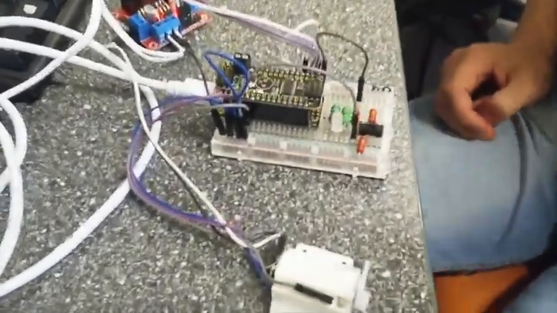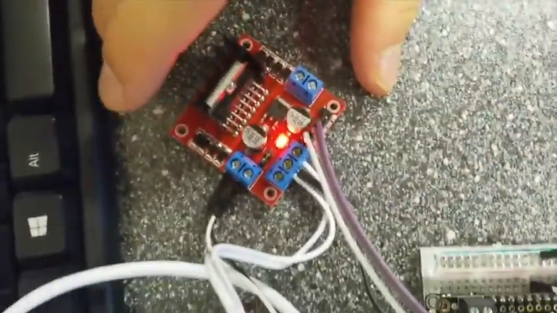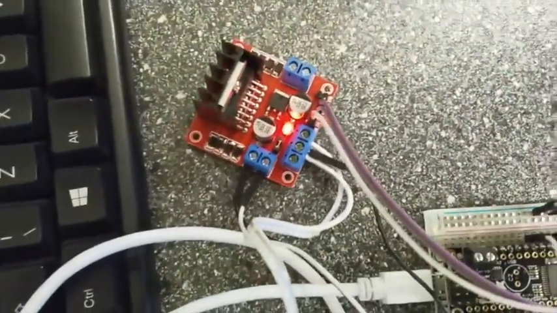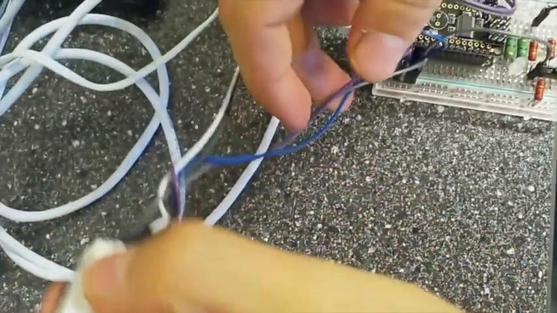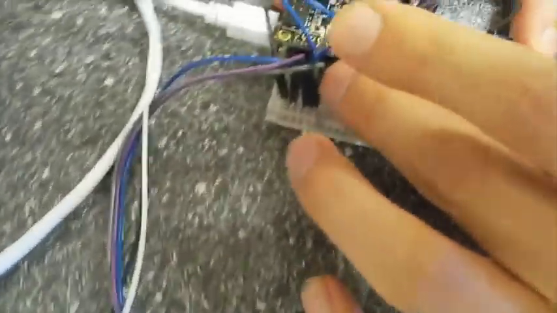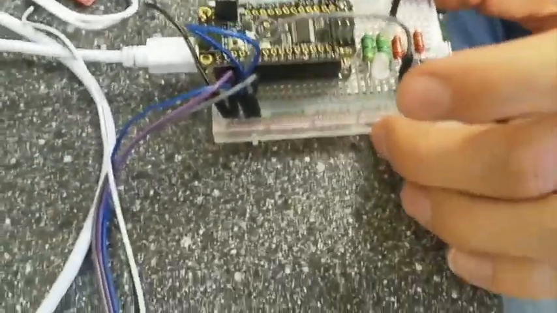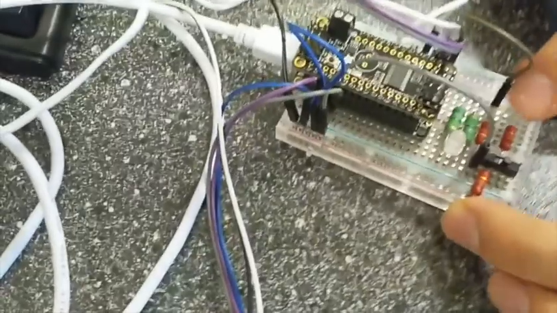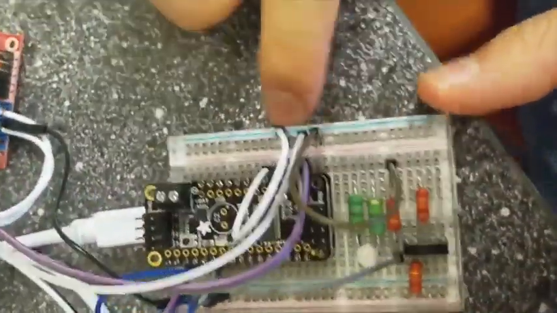Here's our PID controller setup. This is the board that controls the engine. On the side we have cables of the potentiometer, and we are reading through analog input what is the value of the potentiometer. It also goes to ground, and this is our little ground bus.